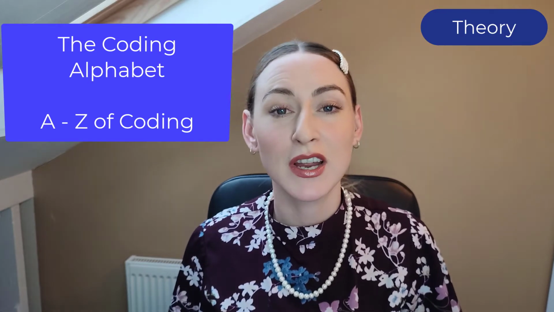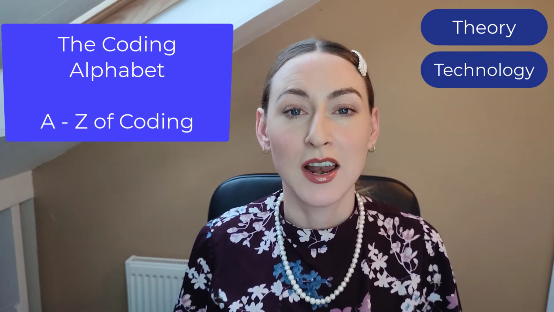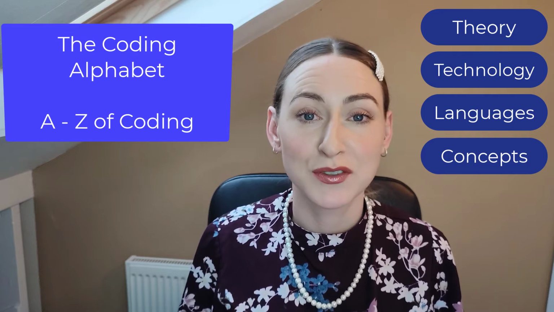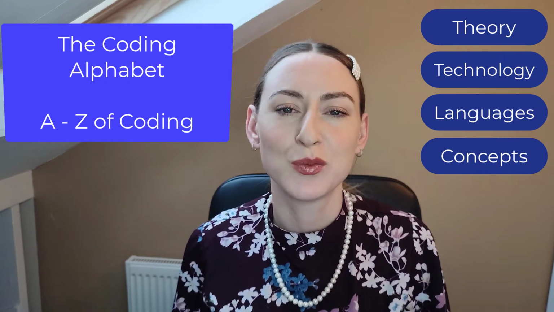So I've come up with this great concept, the coding alphabet, and I'm going to go from A to Z. As I go from A to Z, I'm going to call out each letter of the alphabet and speak about an aspect of coding, such as a theory, coding technologies, languages, certain aspects of coding, or important points to note when coding.